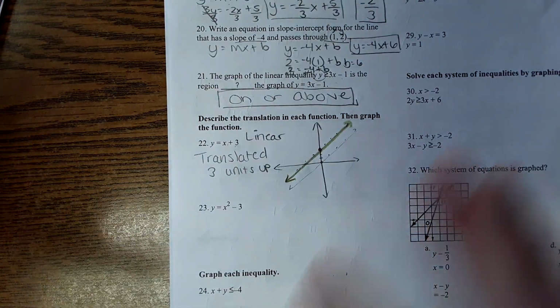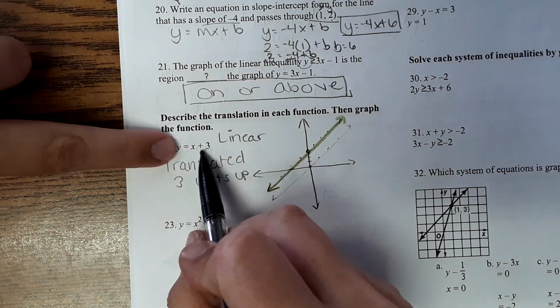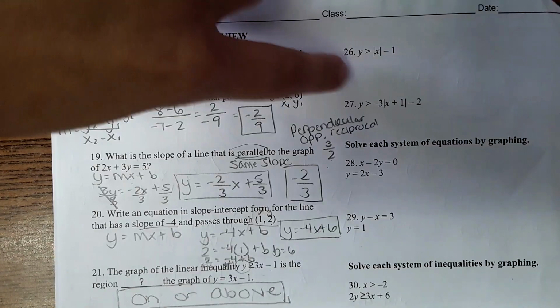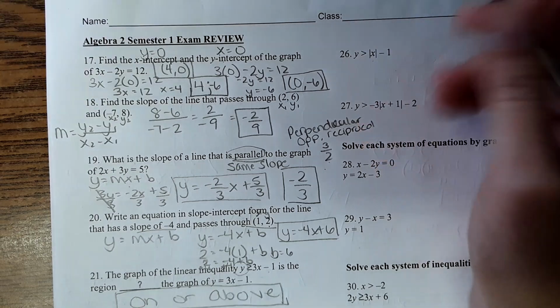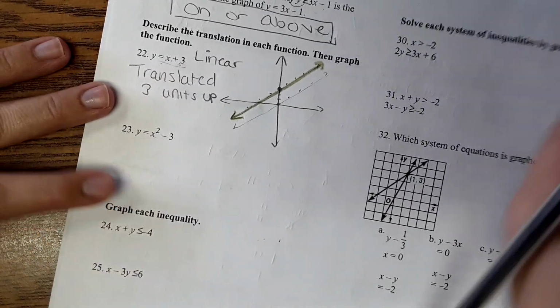Okay, so how do you know it's linear? It's based on the format of the equation. There were only a few that we learned. Linear would be in that y equals mx plus b format. The x squared means that it would be quadratic, and the absolute value symbols mean it would be an absolute value equation. So we'll go through each of them one by one.